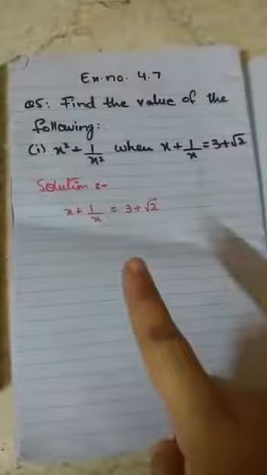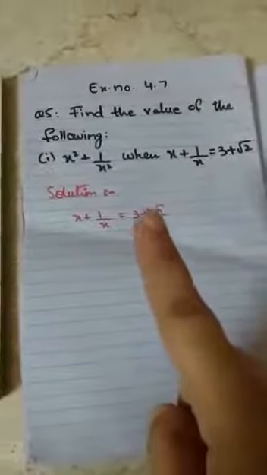Now what is question number 5? Question number 5 is: find the value of x square plus 1 upon x square when x plus 1 upon x is equal to 3 plus root 2. Now you see that in this question again the unknown quantity is in a square like question number 1. In question number 1 we worked for the value of a square plus b square. In the same way in this question we are going to work for x square plus 1 upon x square.